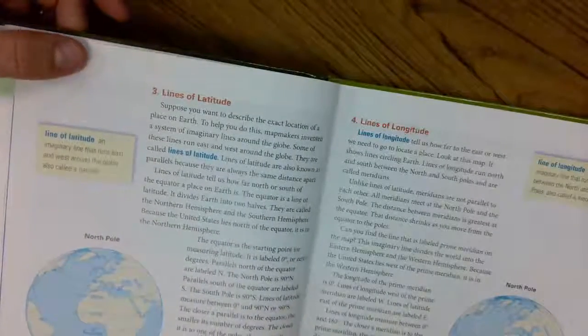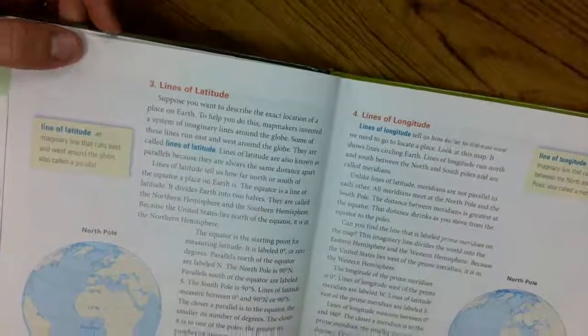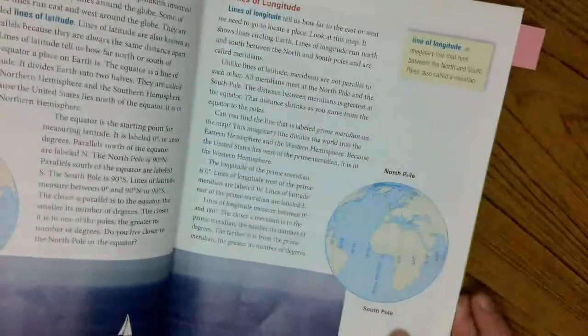We also said that another place to find your location on the globe is by using lines of latitude and lines of longitude. Remember, the lines of latitude run east and west, but they measure north and south, like you would climb up or down a ladder. Lines of longitude go the long way, longitude, and they measure east and west.